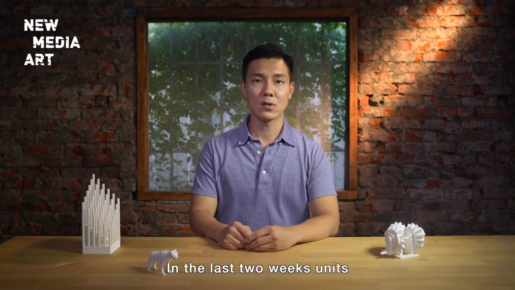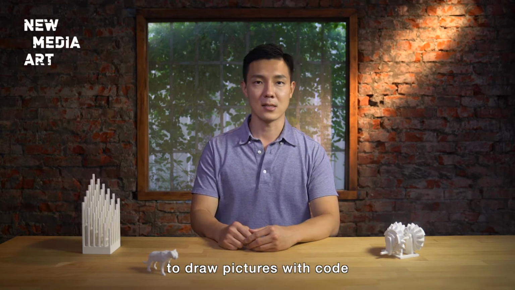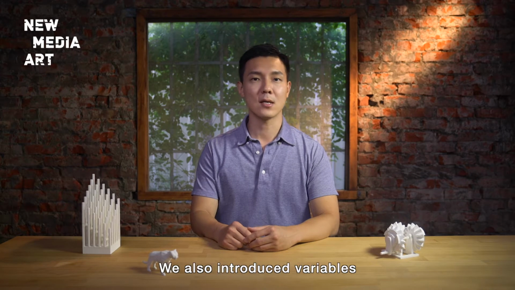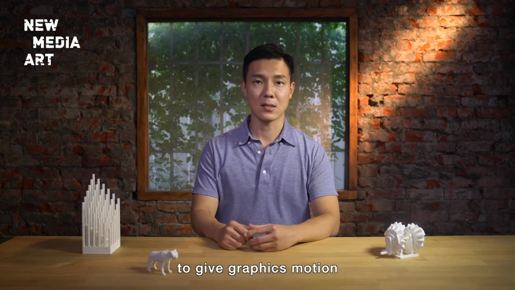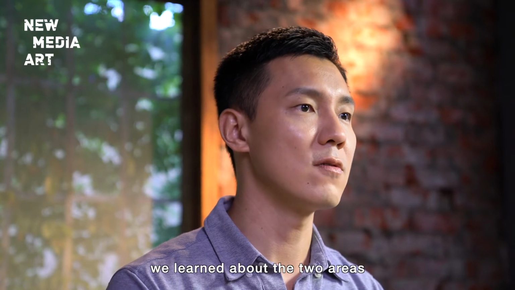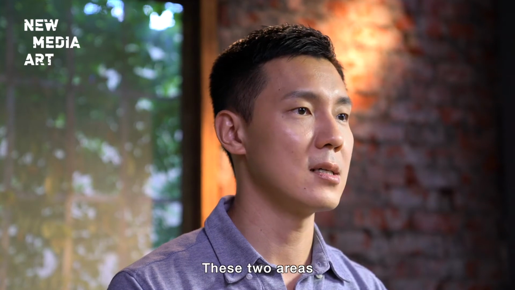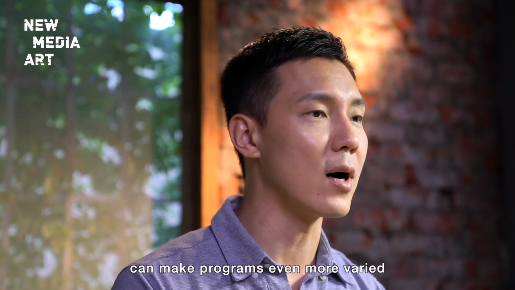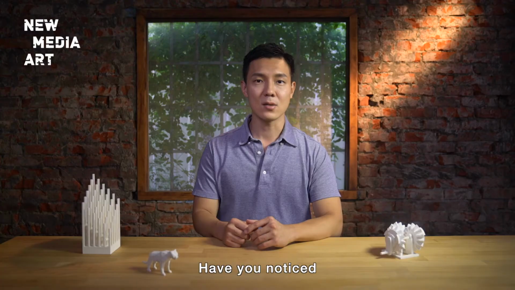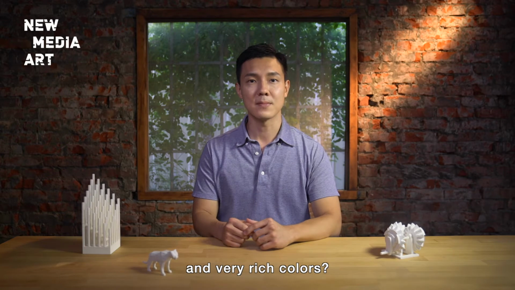In the last 2 weeks' units, we used basic processing syntax to draw pictures with code. We also introduced variables to give graphics motion. Additionally, we learned about the 2 areas of setup and draw in processing. These 2 areas can make programs even more varied. Have you noticed that through coding, we can make very beautiful graphics and very rich colors?